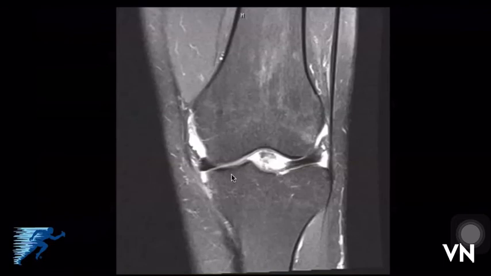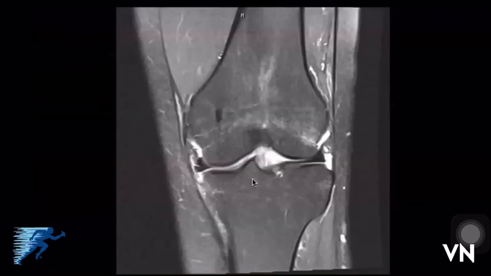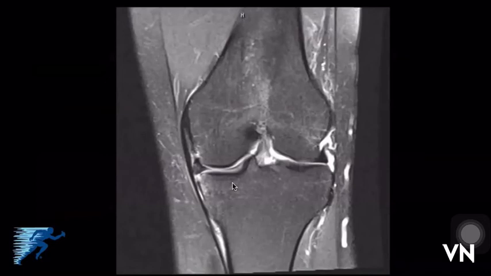As we start to course more posteriorly, we can see the meniscus looks like it's in relatively good position, but now we're starting to see a little bit of increased signal within the body of the meniscus here, which would be indicative of a tear. Here's your medial collateral ligament. This is the deep MCL tibial portion. Here's the femoral portion, the meniscal femoral portion of the deep MCL.